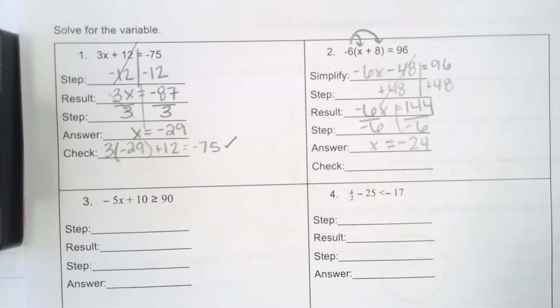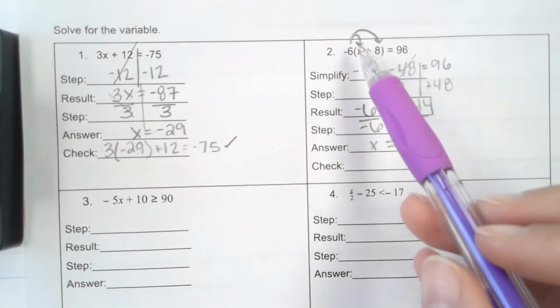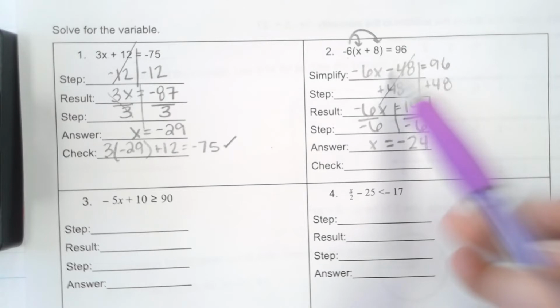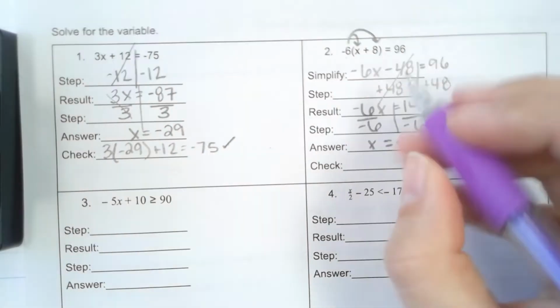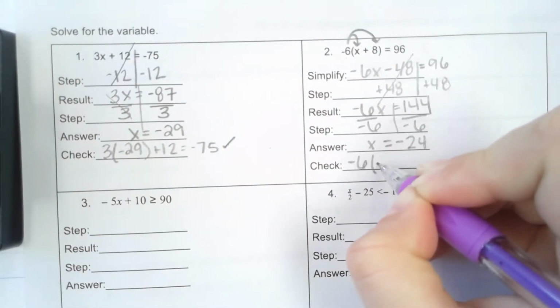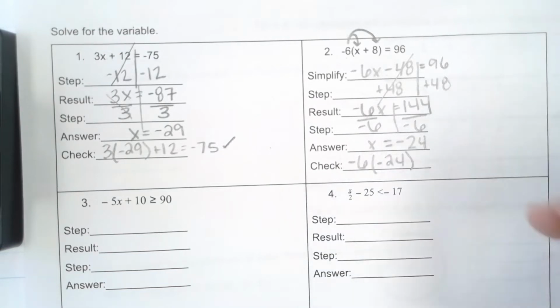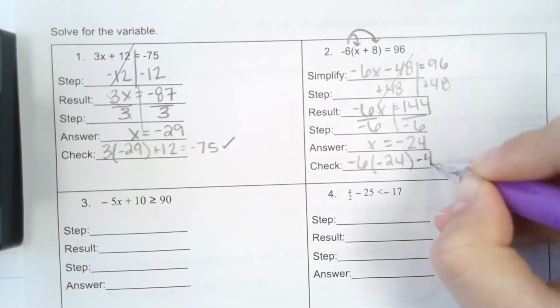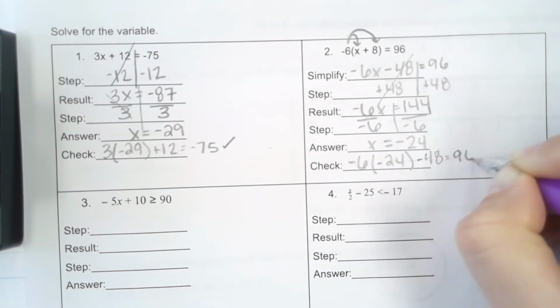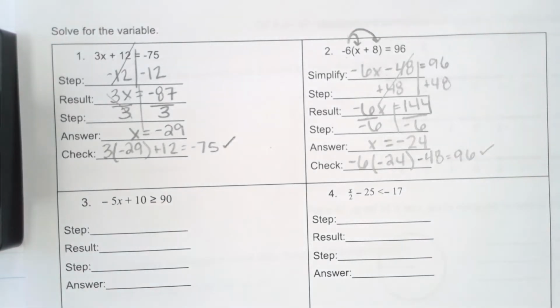And again, when you go to check it, you can plug it back in here or in the simplified equation. So let's say I plug it back in the simplified equation. I'm just going to plug in that negative 24 for x and then rewrite everything else. And then just make sure that you actually do check it. And if you do, we did it correctly.